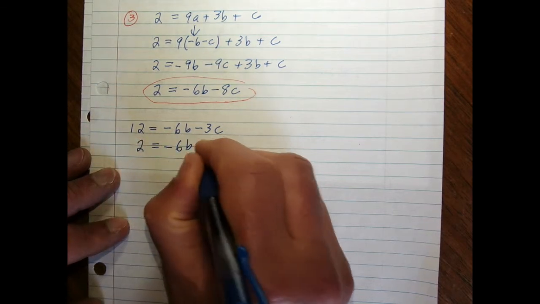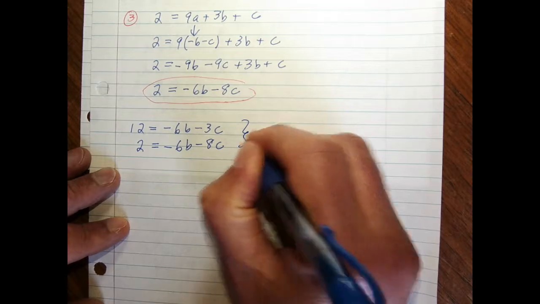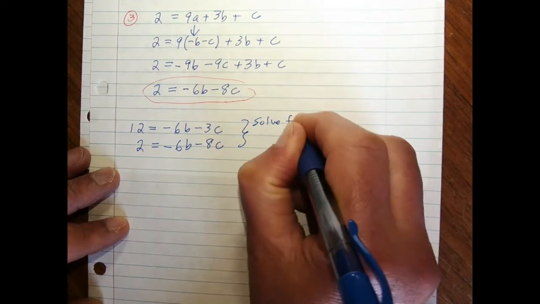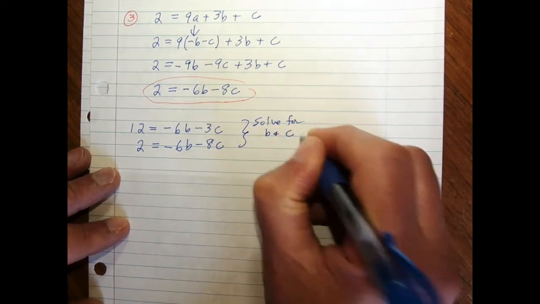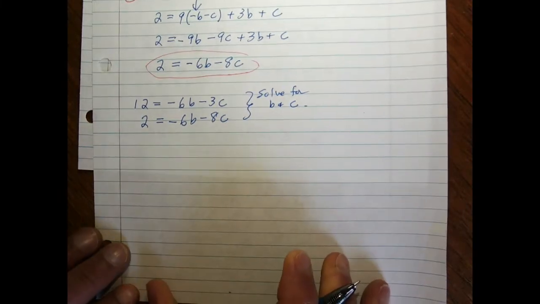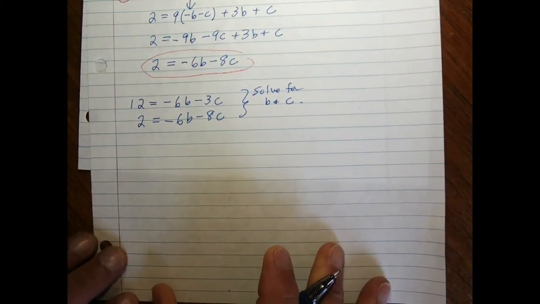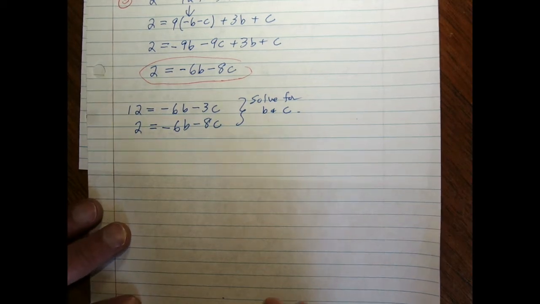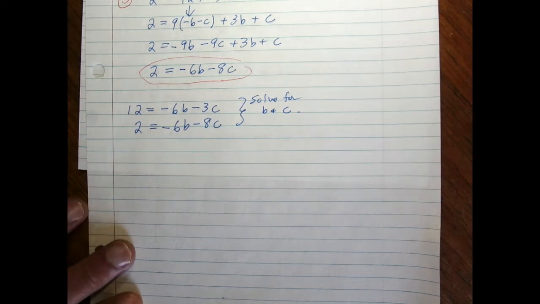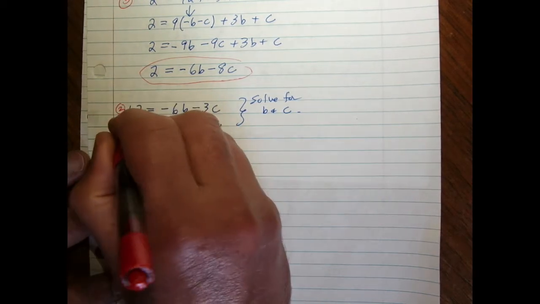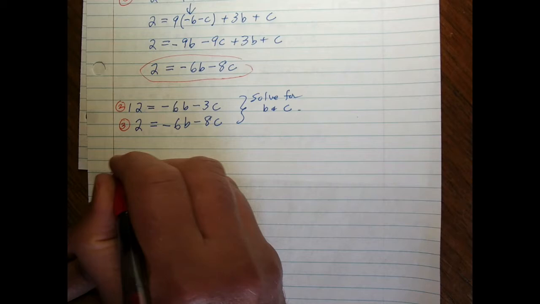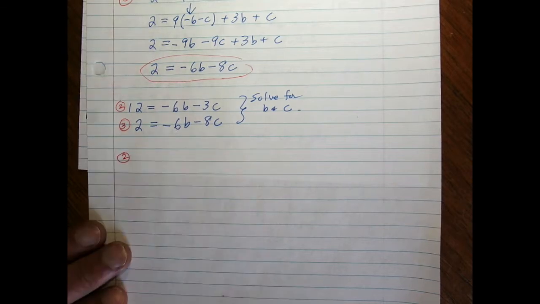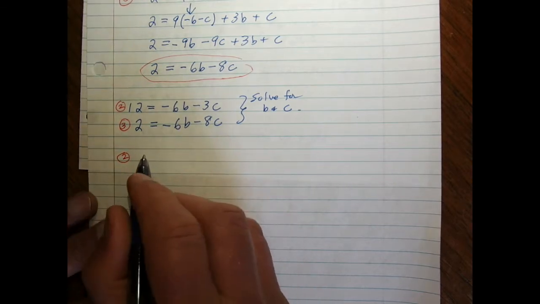Solve that system of two equations. So solve for b and c in these two equations in two variables now. Again, there are a lot of ways you can proceed here. Let's just say this is what happened in my equation 2, what happened in my equation 3. There's no official rule on how to proceed here.